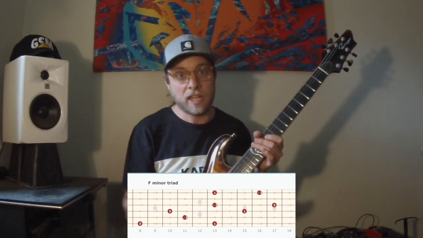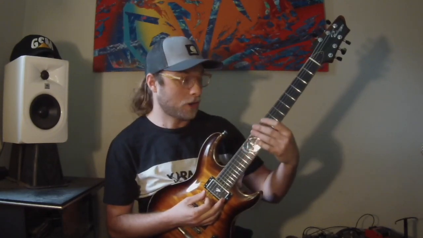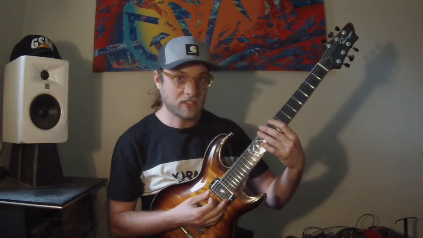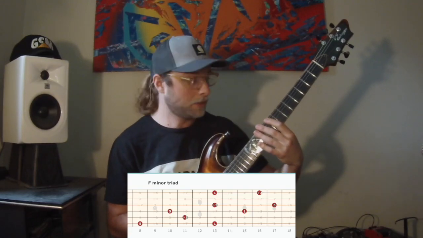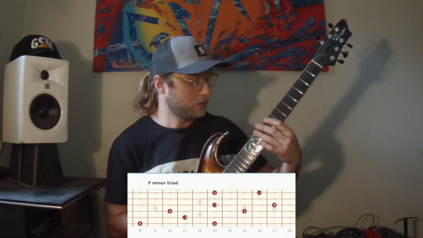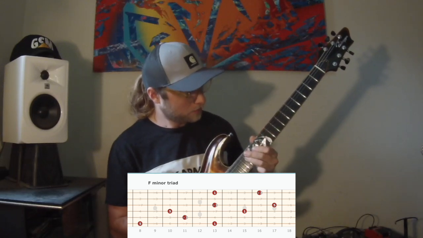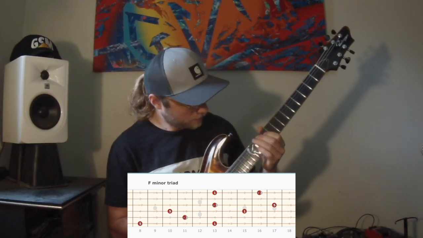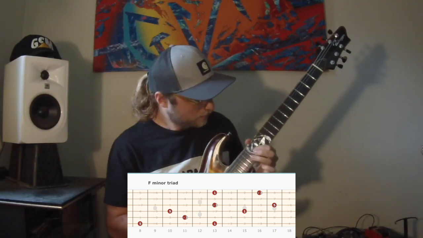That's not a parallel movement. That's a perfectly voice-led movement, right? So let's get that F minor under our fingers. We haven't done that yet. And in this example, we're actually using a fingering 3 hybrid with a fingering 2. Right, that's all fingering 3. And there's your fingering 2.